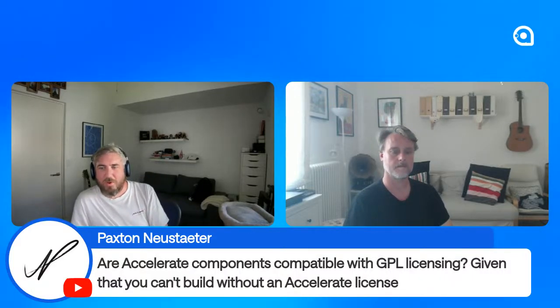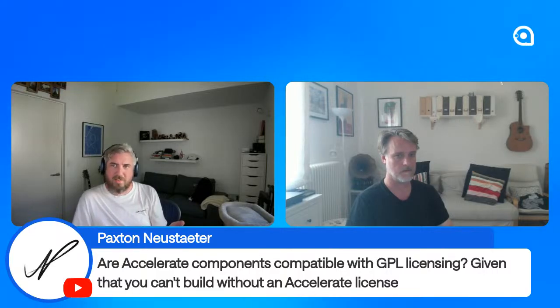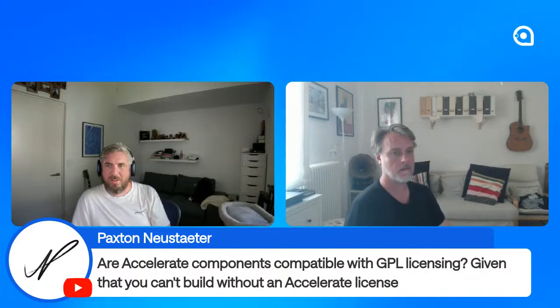software licensing is one of my favorite topics in the world. Are Accelerate components compatible with GPL licensing, given that you can't build without an Accelerate license? No. Yeah, you can't share your license key. If you do, you would breach the license agreement.